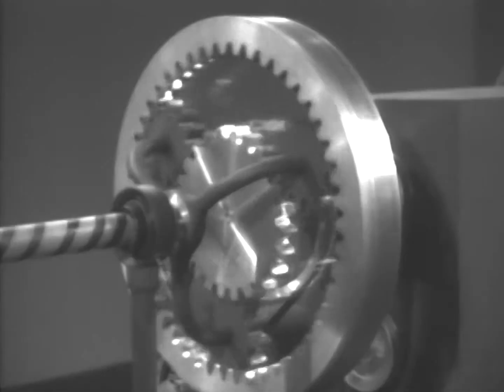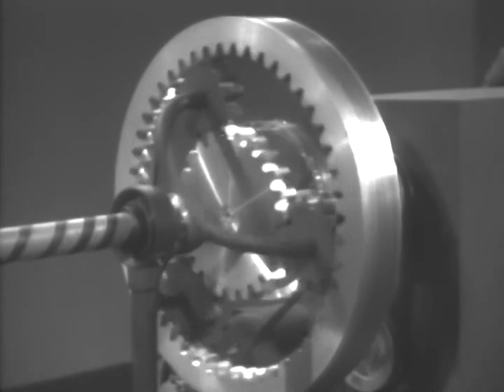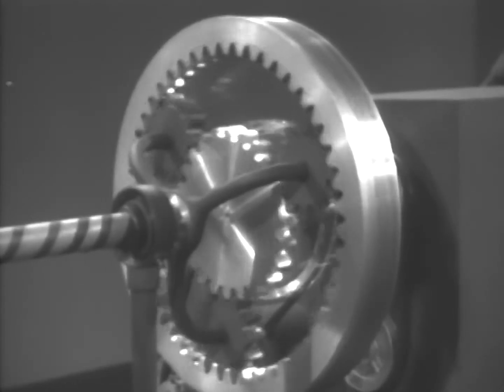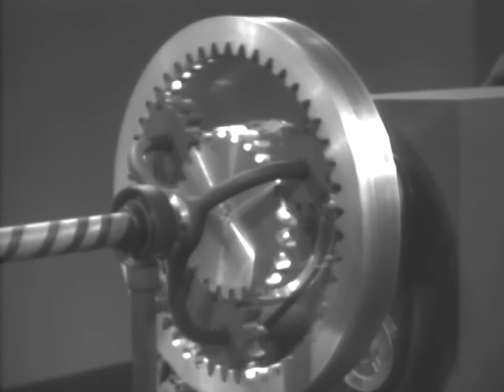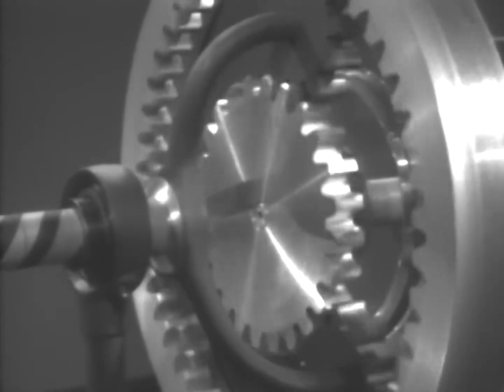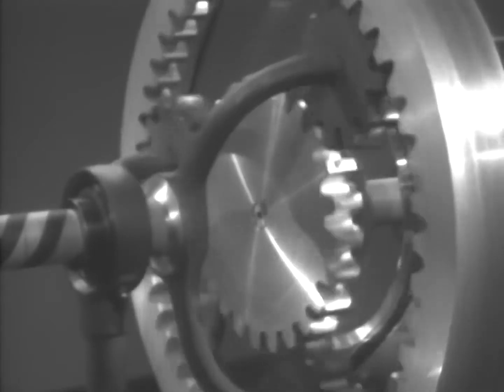Increasing the counter rotation of the sun gear slows down the output speed. When both input tooth speeds are equal, the output shaft stops. By increasing the speed of the sun gear still further, its tooth speed goes beyond that of the constant input and pulls the planet carrier with it, causing the output shaft to reverse its direction.